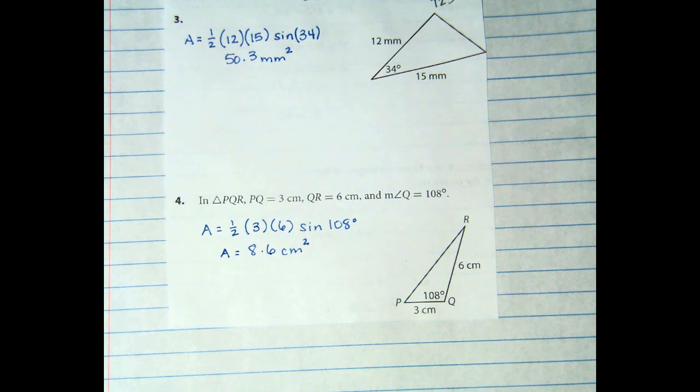Alright, now we're going to glue in what we had from page 727. So this goes on page 115. The title is the same, 13.4, Problem Solving with Trigonometry.